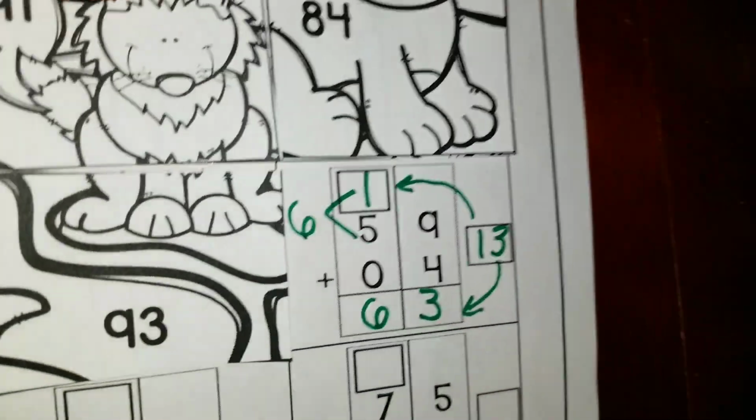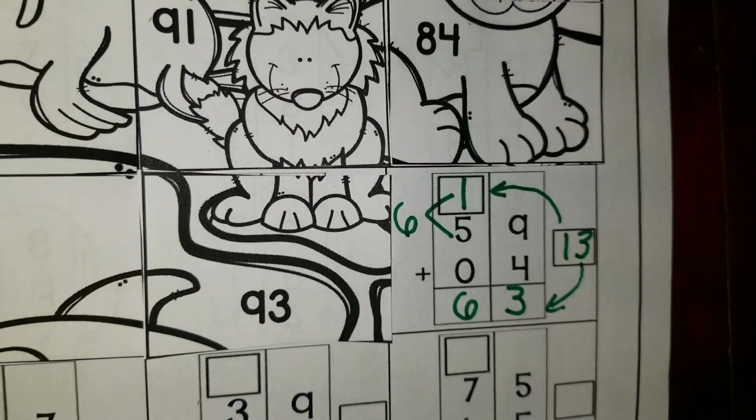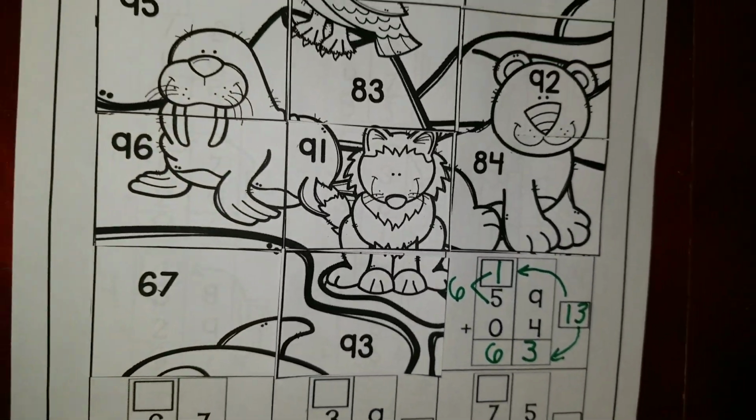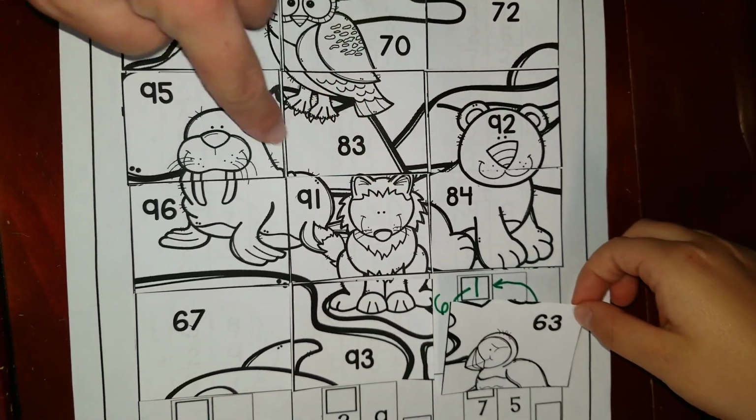Here. So David is going to put some glue in it. And he's going to glue it right there. Let's see which animal comes next. Because this is what we have so far. Right? We have an owl. We have the polar bear, the fox, the walrus.